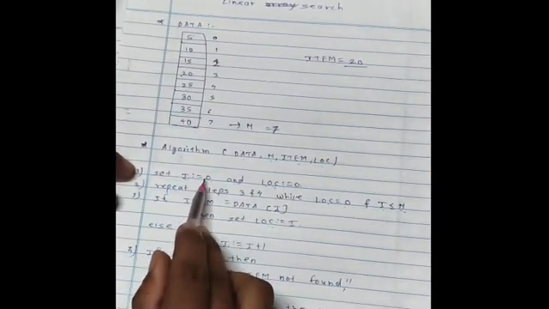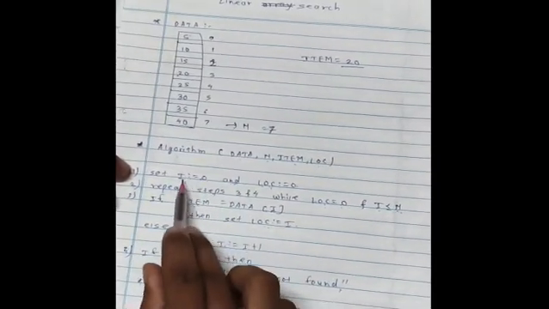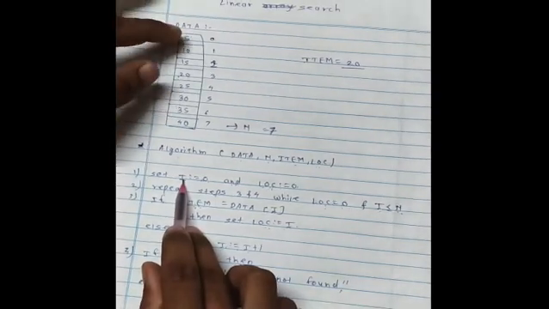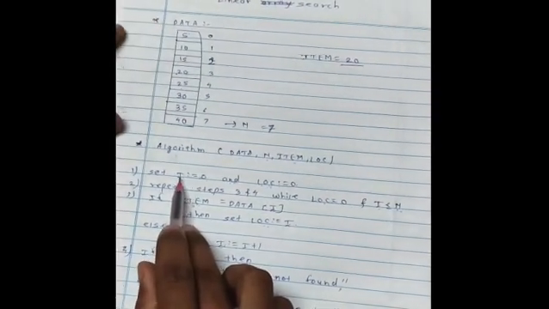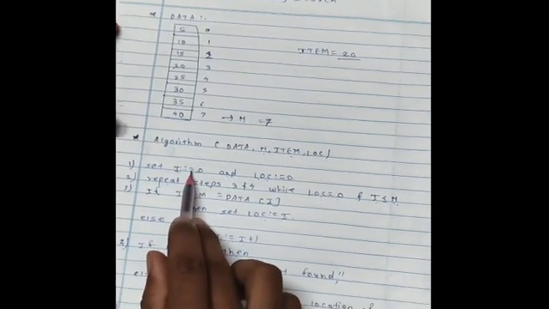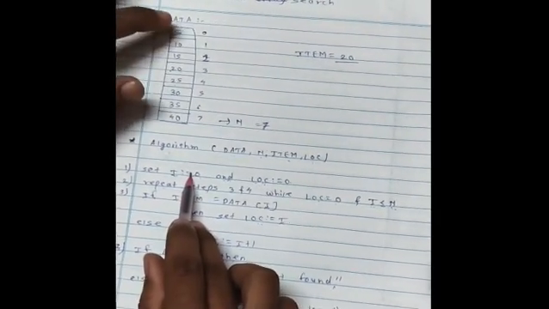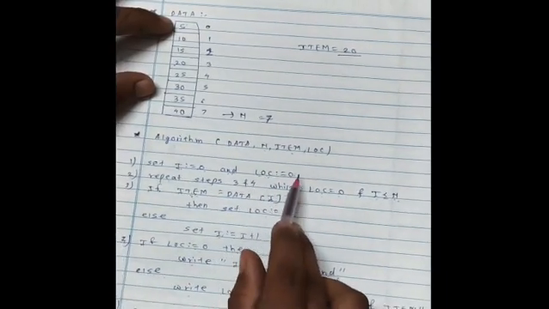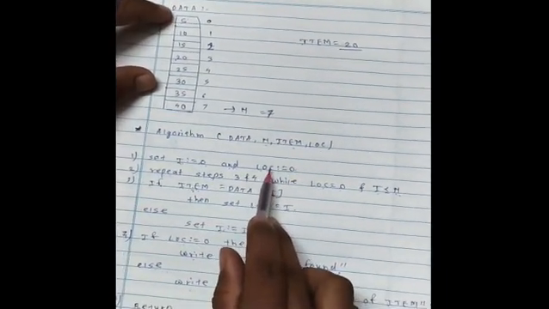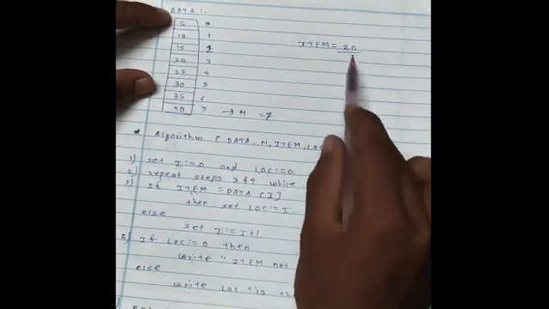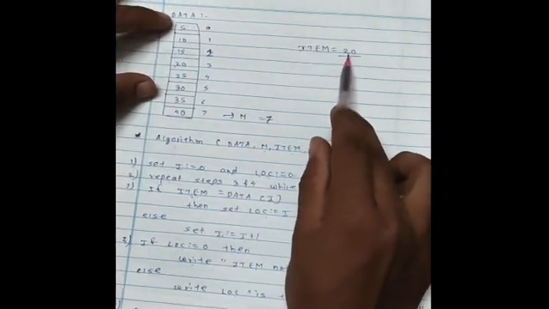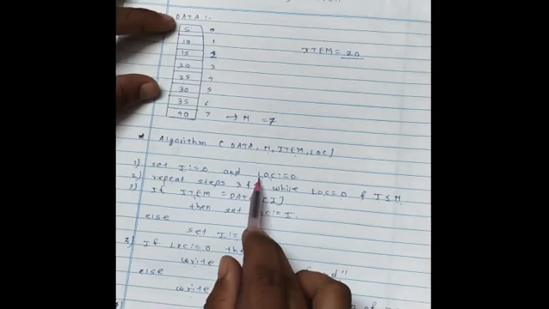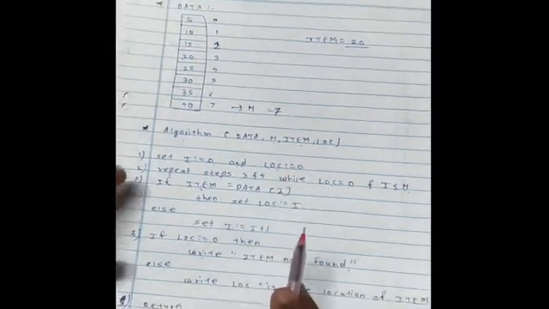We set I equal to 0 because I is the index of the element, and the starting index is 0. Loc is 0 because we will store the address of the item 20, so we initialize this variable with 0.